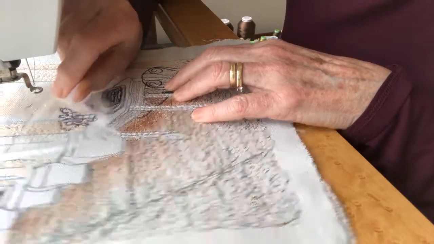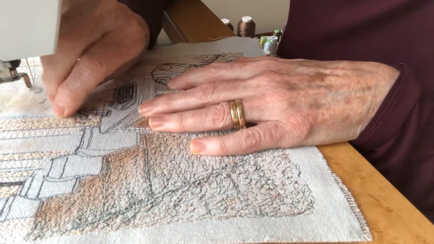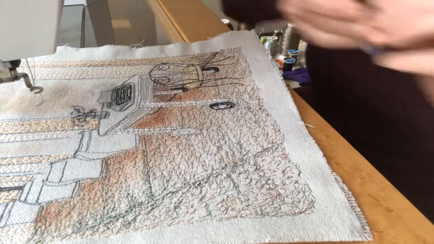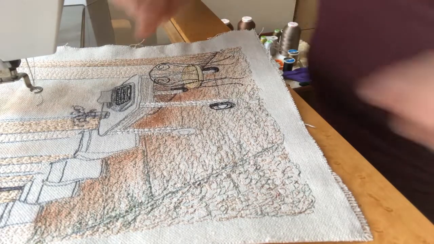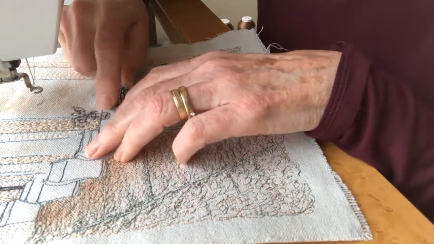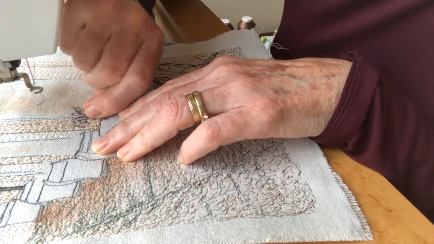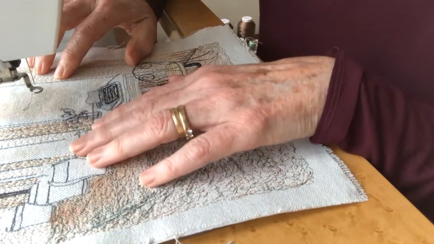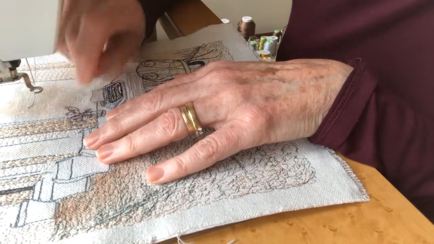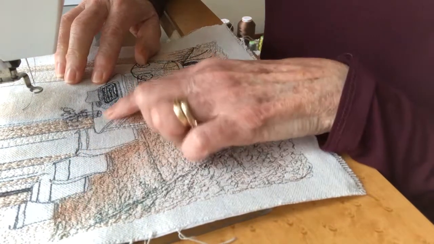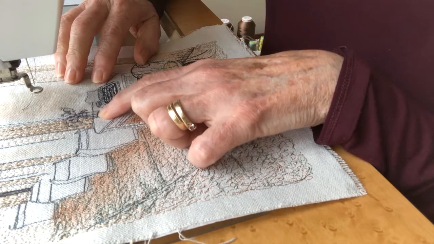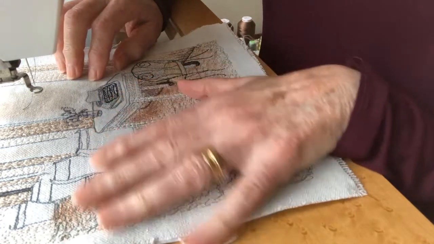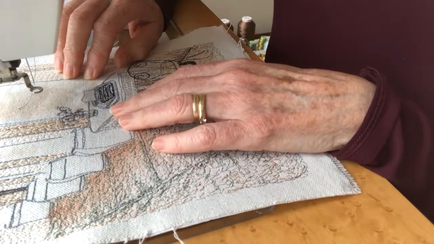Now just lifting it off and tearing it away. And you can see that there's very little left of the stabilizer. I could probably pull it out with tweezers, but I think I'll leave it there for now. And at the end, if anything's still showing, I will just spritz it with some water and it will go away.